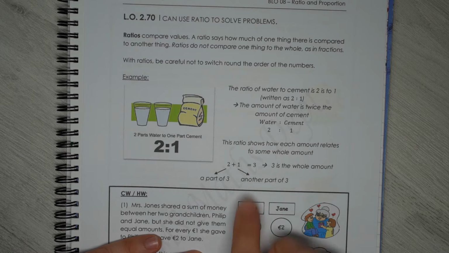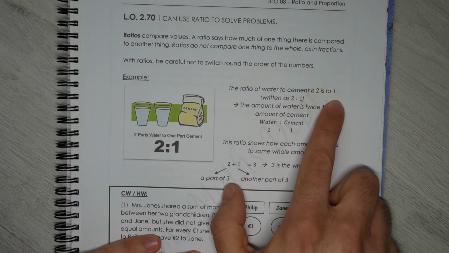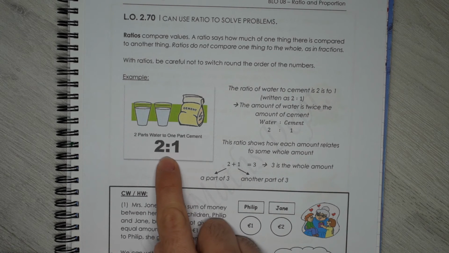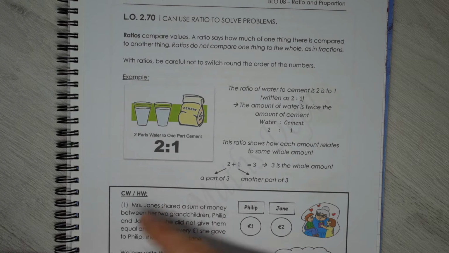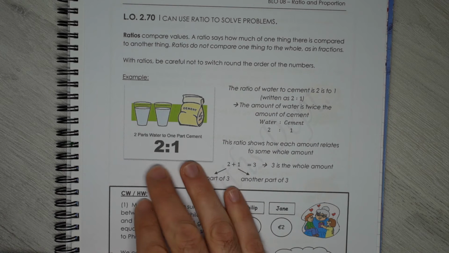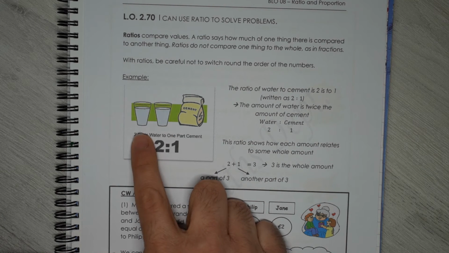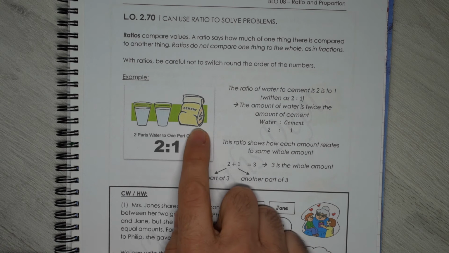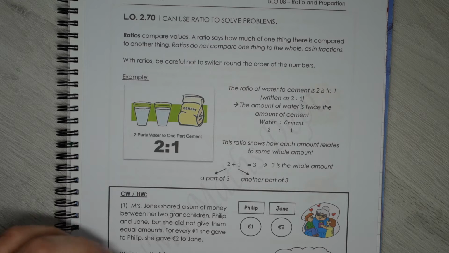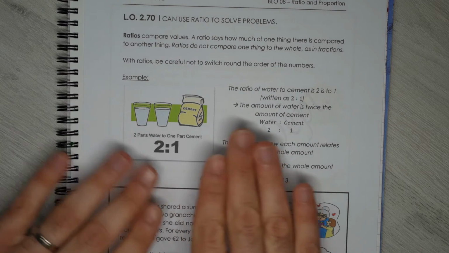So, the ratio of water to cement is 2:1. We write the ratio as 2:1 and we read it as 2 to 1. So what this ratio tells us is that for every 2 parts water, we need 1 part cement.